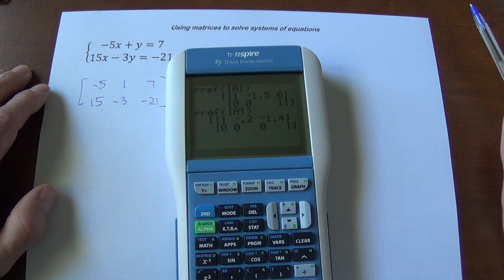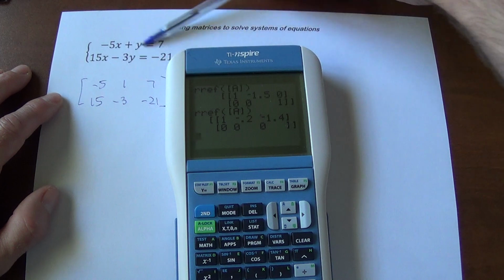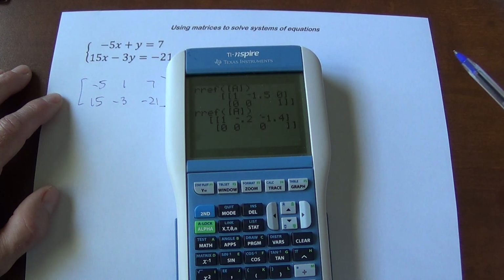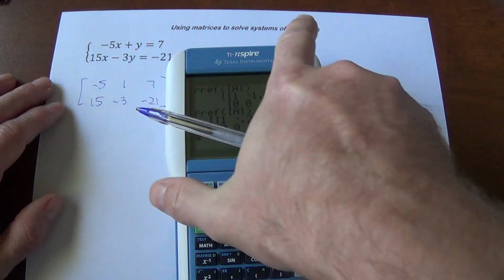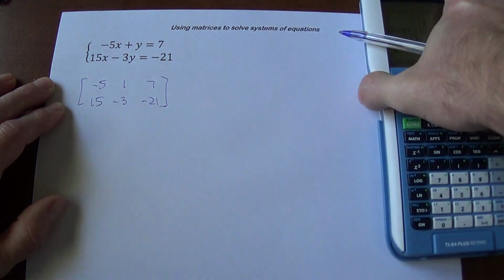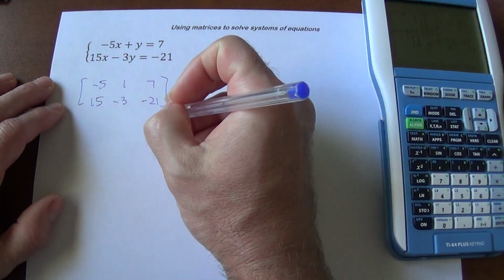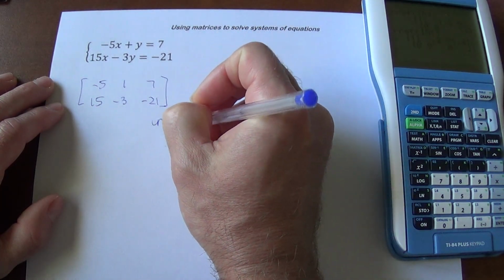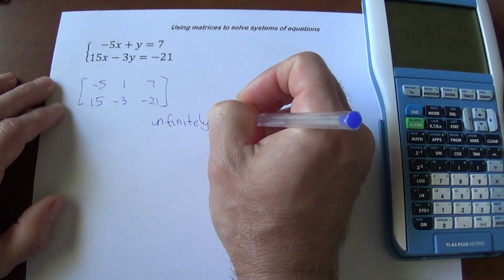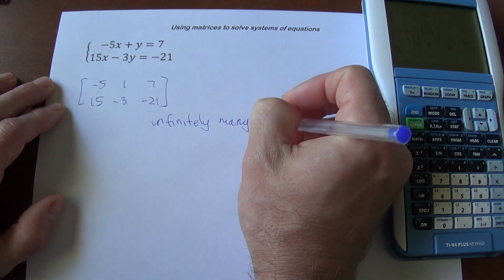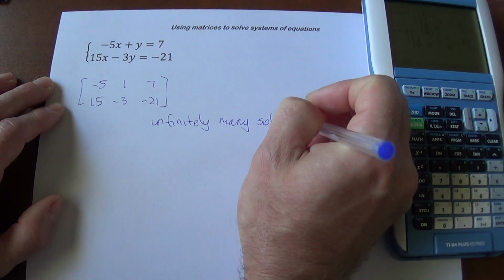There is actually a certain relationship that must exist between the value of x and y, because what you have here is two lines that coincide. So in some cases we need to figure out what this relationship is. We know it's going to have infinitely many solutions, but how are they related?